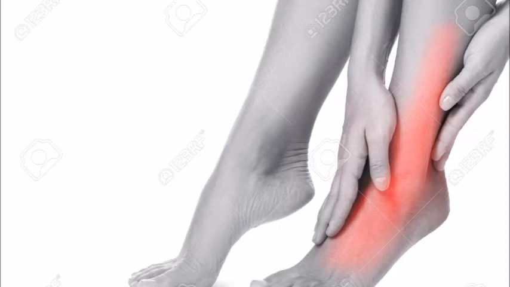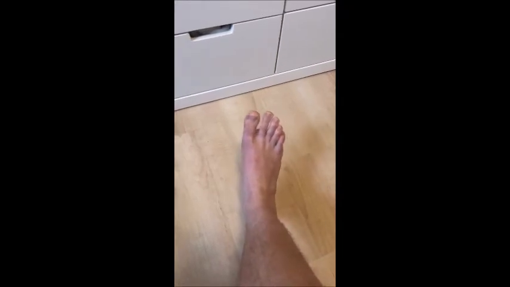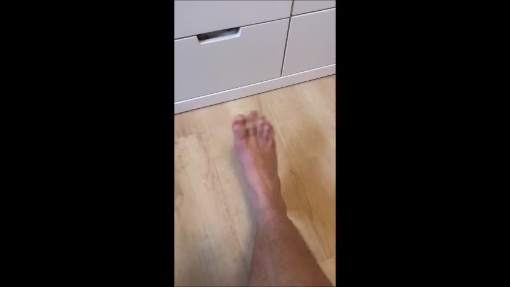An assessor can start either above or below the injured area on the leg, and work their way along until pain is felt. The next step is active movement, which involves the player performing a range of joint movements such as flexion, extension, and rotation. If these can be done without pain, then further assessment can proceed.